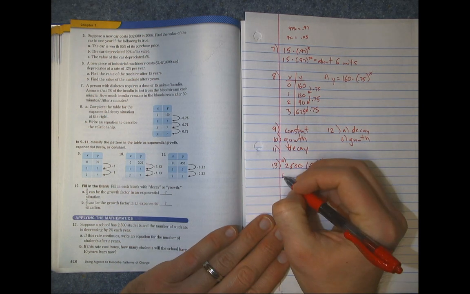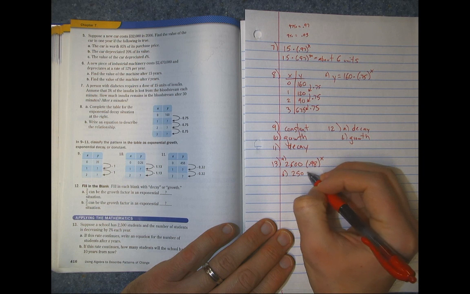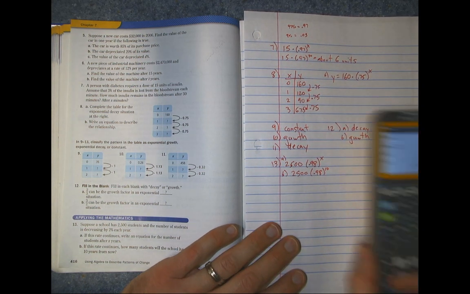So letter B, we're going to look at it 10 years from now. So 2,500 times 0.98 raised to the 10th.